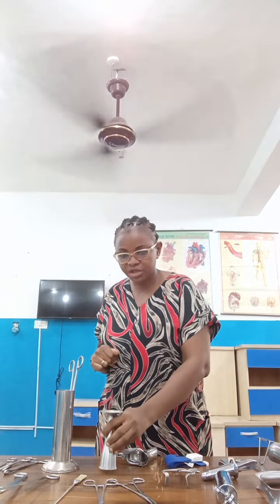So we have Pinard's fetoscope. So Pinard fetoscope is used to check the fetal heart of a fetus inside the uterus. So we use it to check the fetal heart, checking it for about 1 minute. So the work of this fetoscope or Pinard fetal stethoscope is to check the fetal heart rate of a baby inside the womb, inside the uterus.